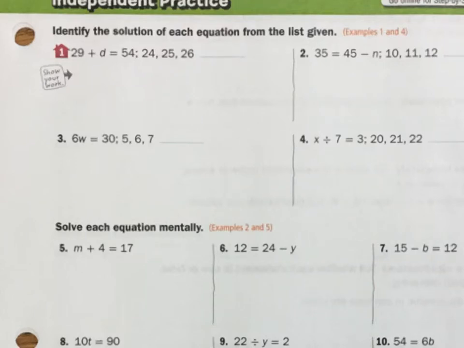The learning target is to be able to do some things with mental math, and sometimes it involves just guessing and checking. These first few on this independent practice, hopefully you've done them and you're just checking it. Fairly simple. They give you some choices. Here you have 24, 25, 26. They want to figure out which one D is.